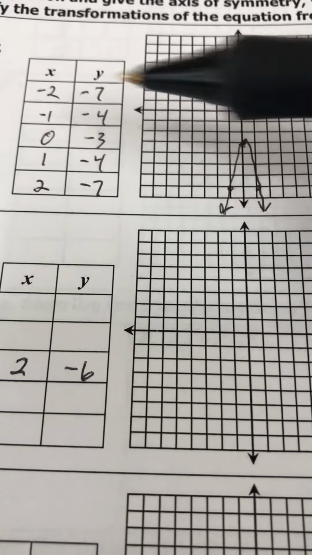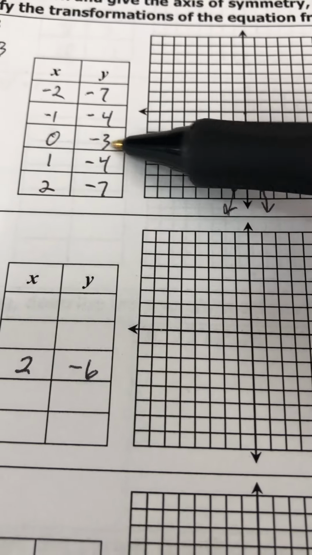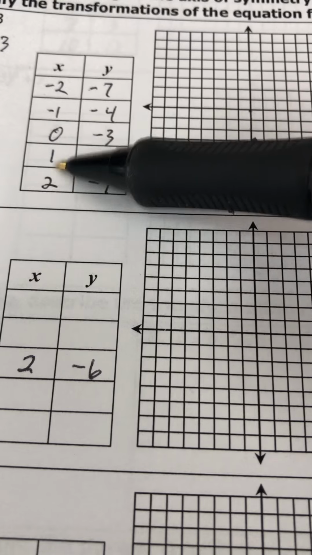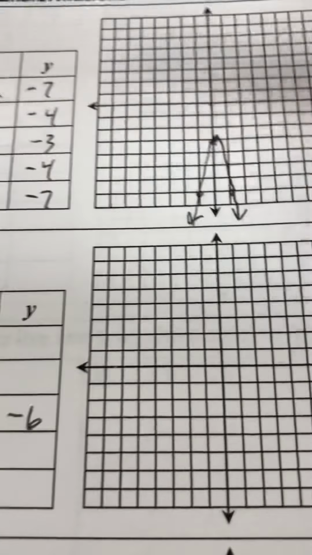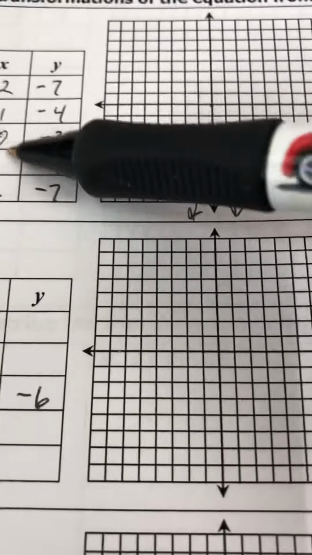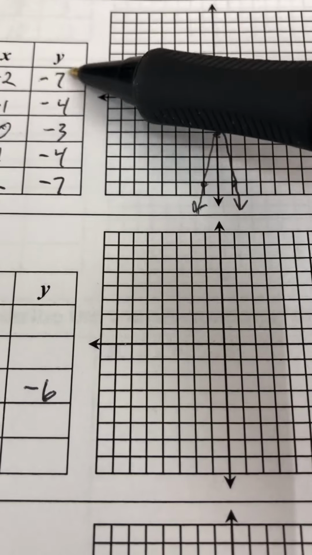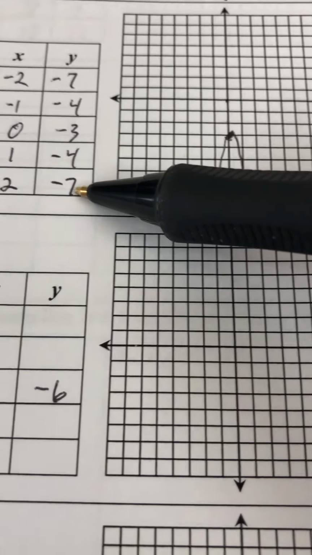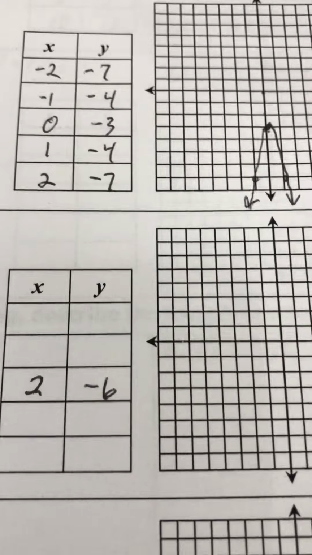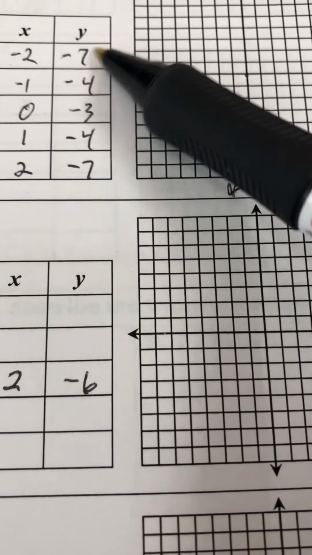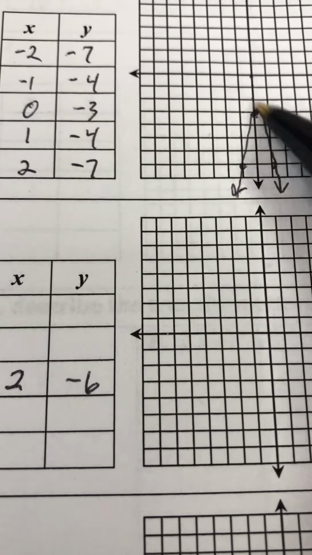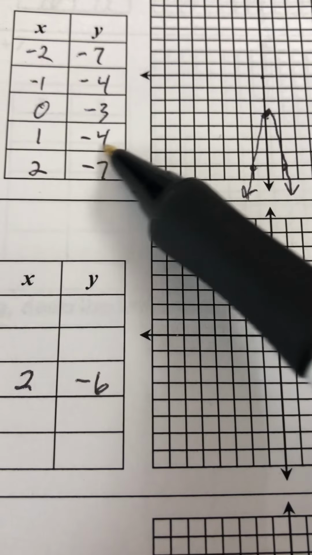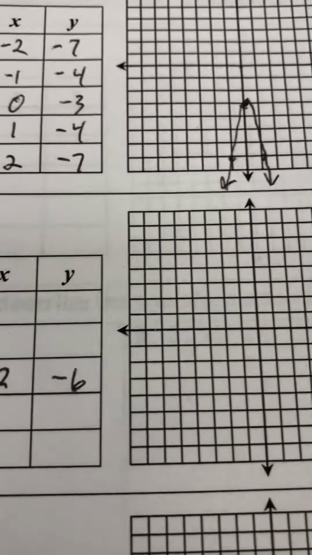And usually when we find the vertex, we'll put that in the center, and we grab 2 numbers before and 2 numbers after. Just plugging this in, you could plug those x values in and solve for your y, or you could plug it into Desmos, and you get these y values. These 2 are off the chart, so I only have these 3 right here.